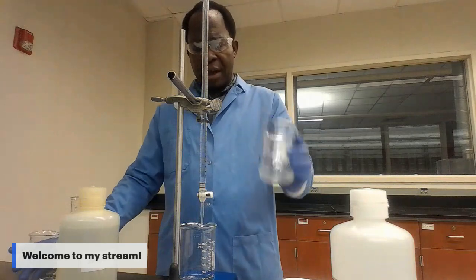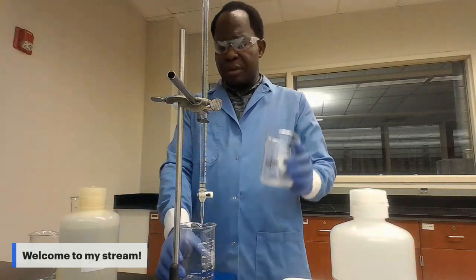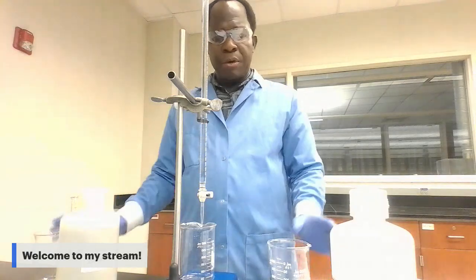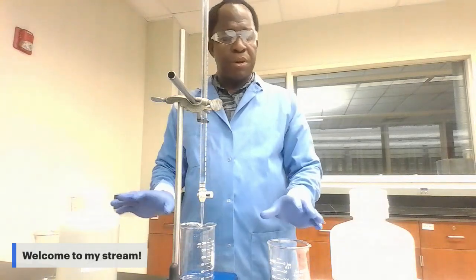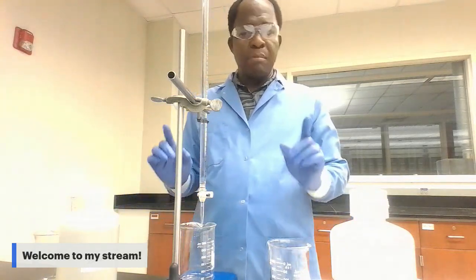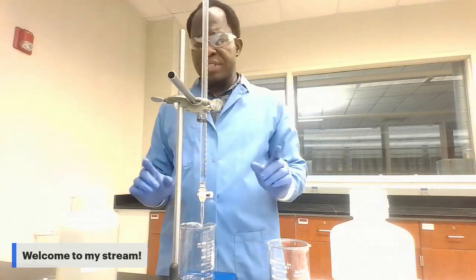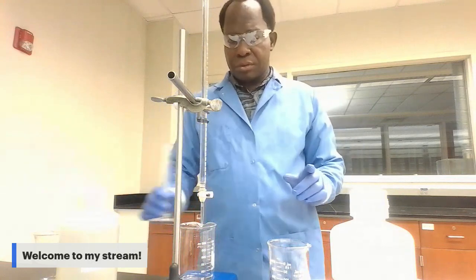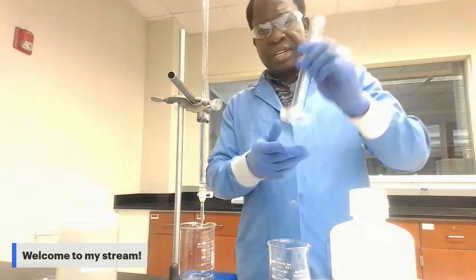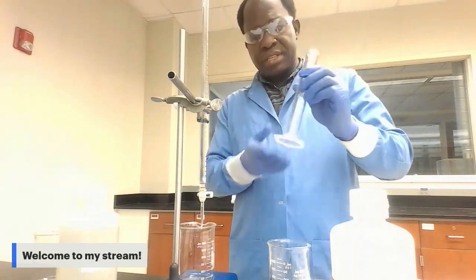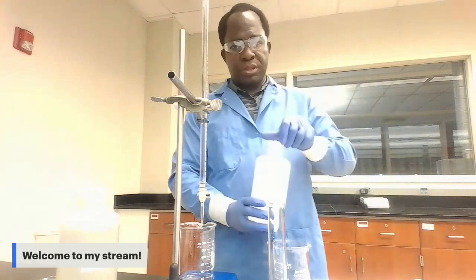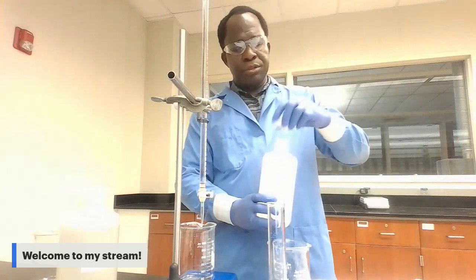I already have my three beakers here. I'm going to fill the three beakers with 20 milliliters of Ca(OH)2 each. I have my graduated cylinder, which you should have too, and I use it to measure the Ca(OH)2.